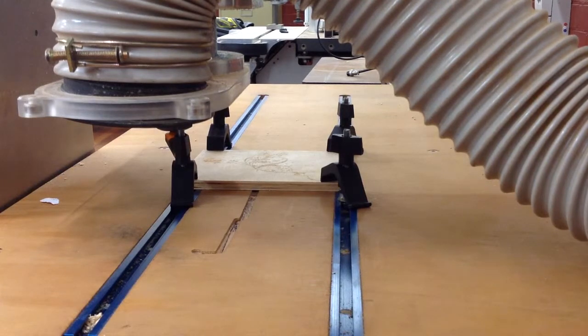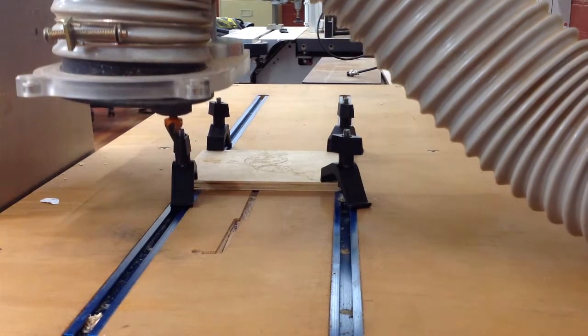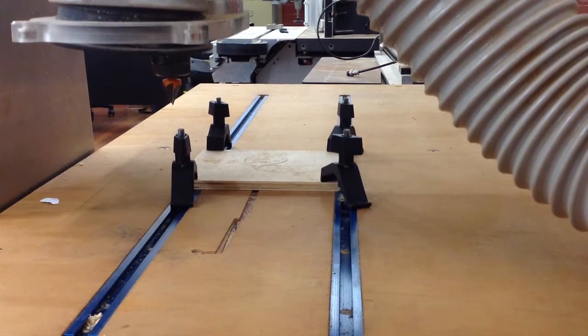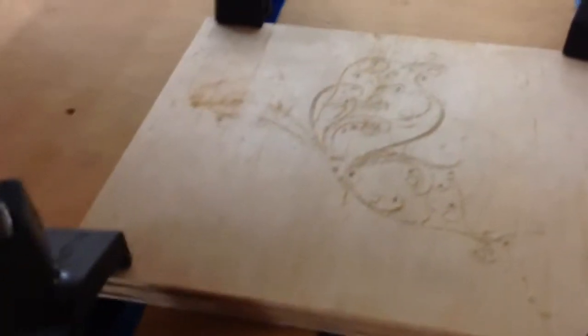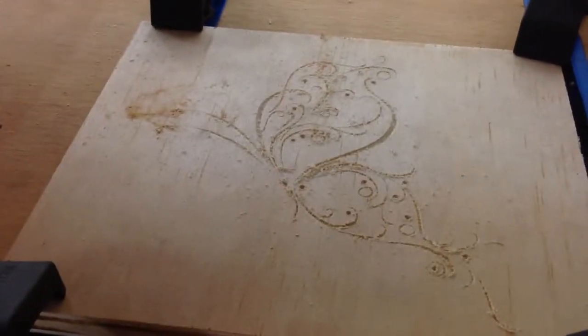And you saw at the end there again, it rose itself back up to 20 millimeters above the material before it went back over to the 0 point. Okay, so let's just jog that cut up out of the way so I can take this over and we can have a look at what's happened. Okay, so you can see our lovely pattern in the wood there.